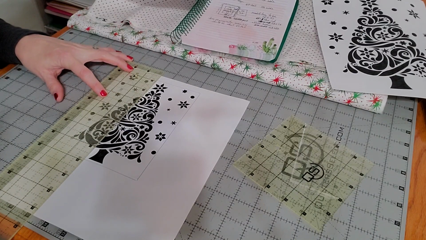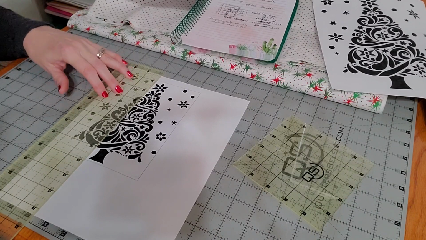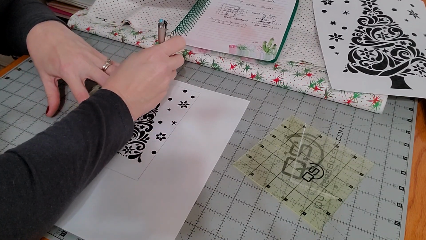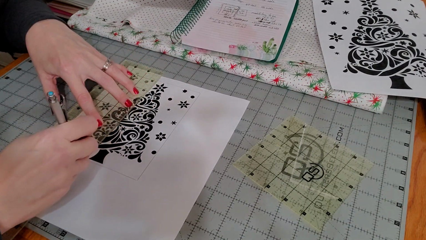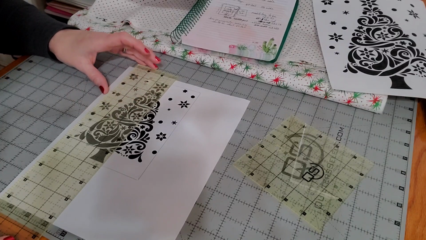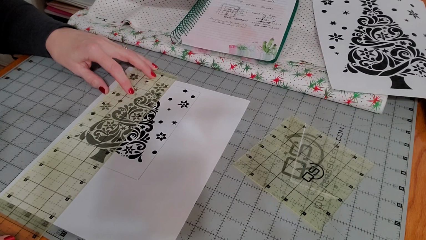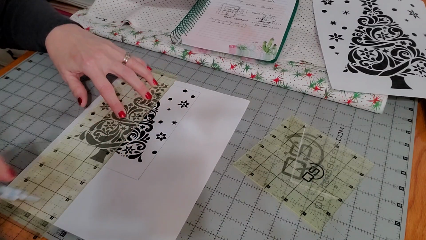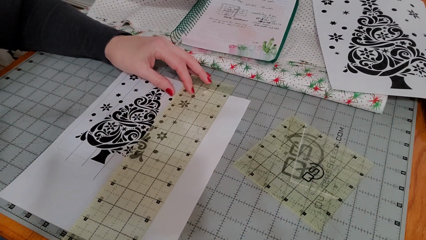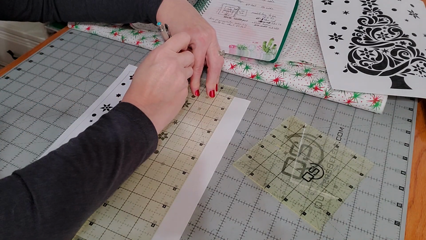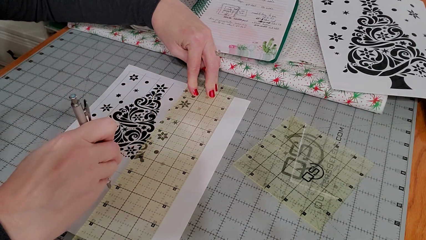Because remember, I want my tree to be 50 by 70, and this graphic is 5 by 7. So each one of my 1-inch squares will be a 10-inch block on my background. I love it when math works like that. All right, so here's the last one for that.